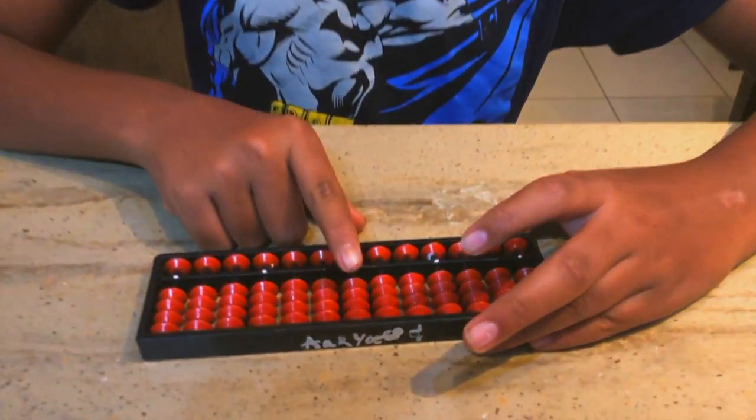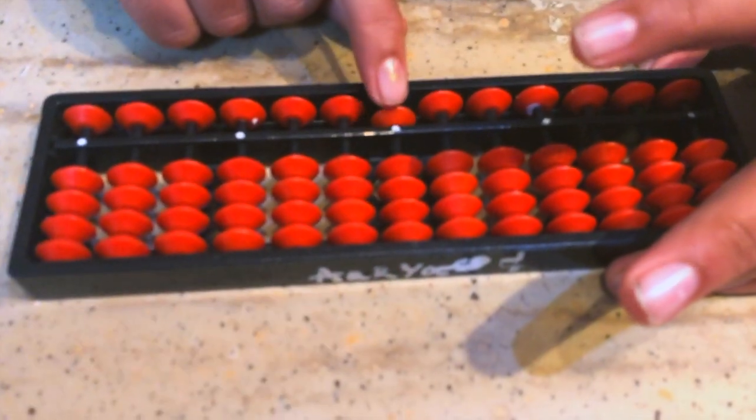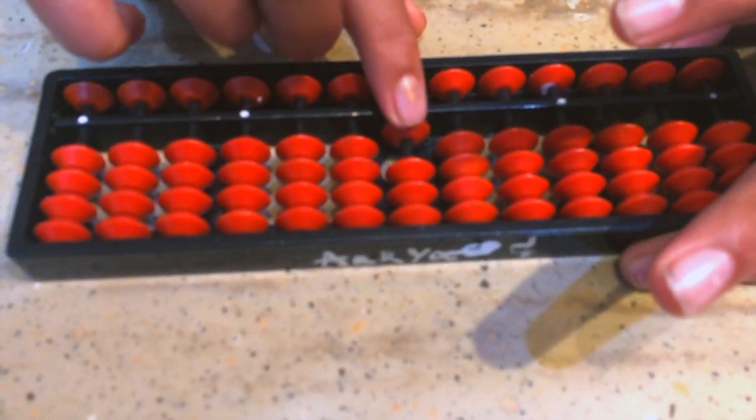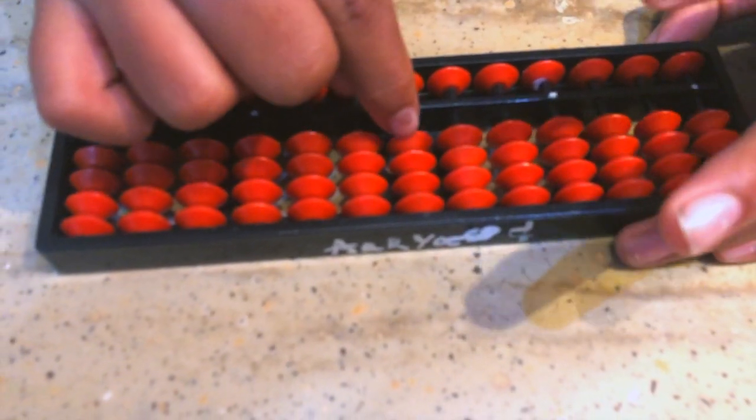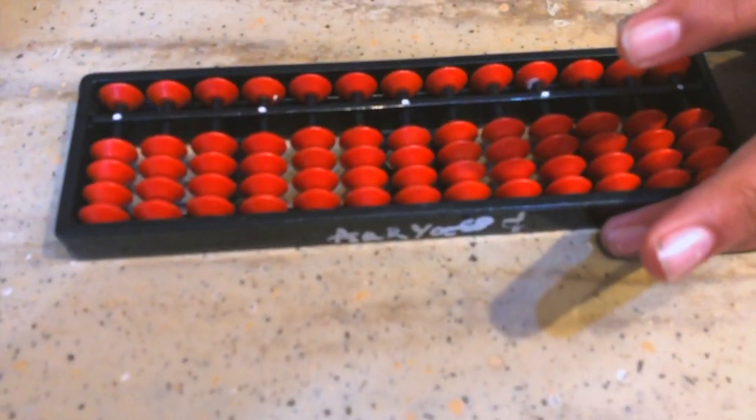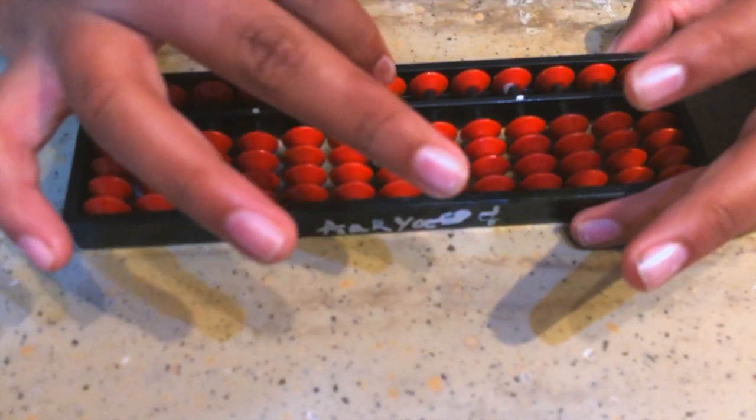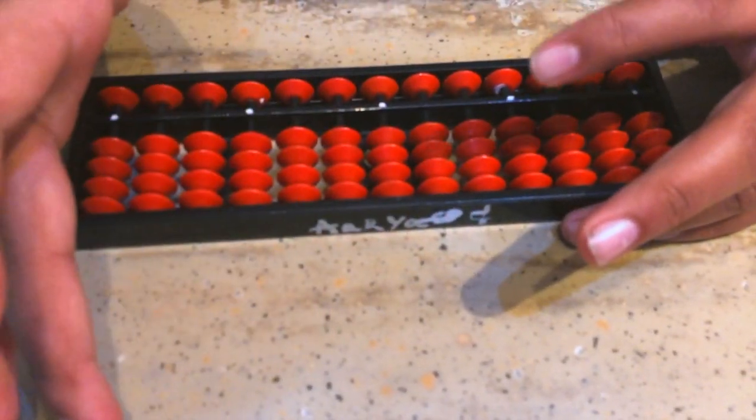Each lower bead is represented at the ones place. So if this is the 5 place, this is the ones place. It's the same rule: if this doesn't touch the value bar, it doesn't give any value.